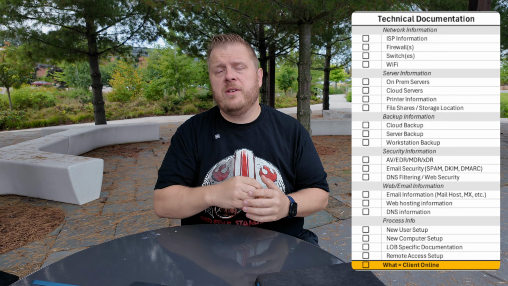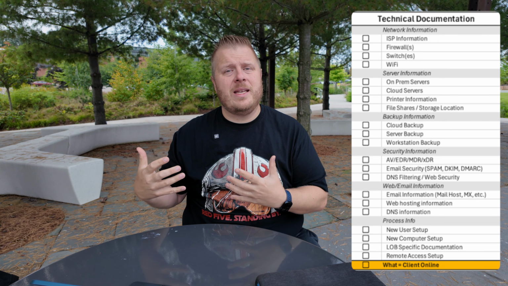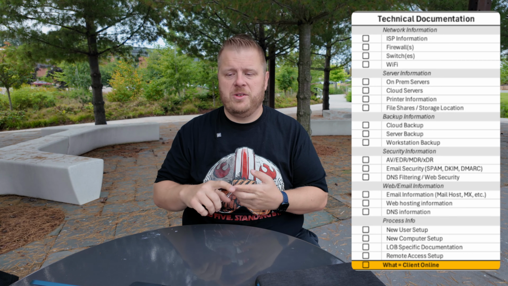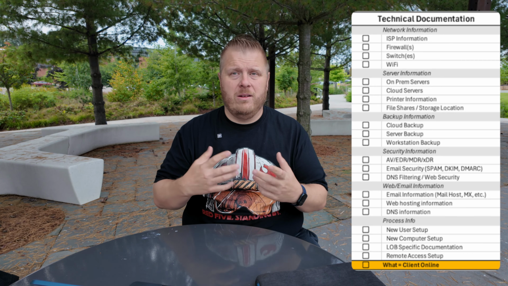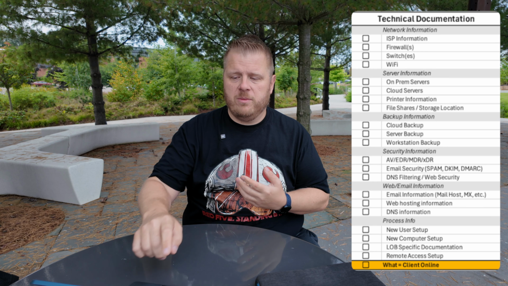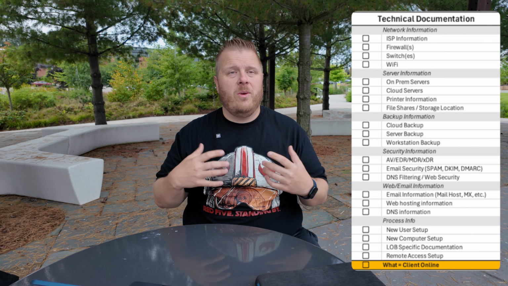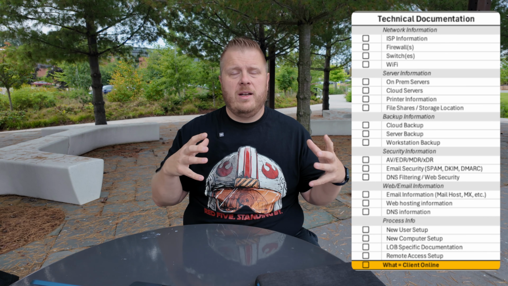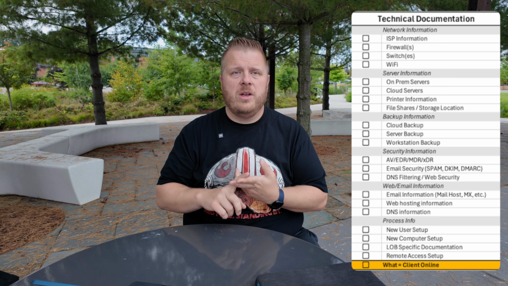And then in the second section, it's all about technical documentation, the different documentation types of things that you need to capture from your client's stuff. Things like your network information, which includes ISP and Wi-Fi and all those other things, server information, backup information, security information, web information, and then some process stuff, right? How do you create new users? What about new computers? Any specific line of business stuff? The idea is that if you work your way all the way through these things, you're going to end up with a much better situation.